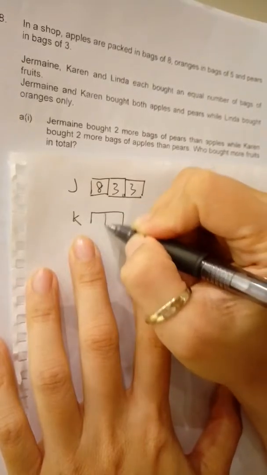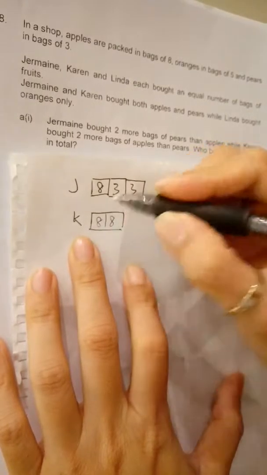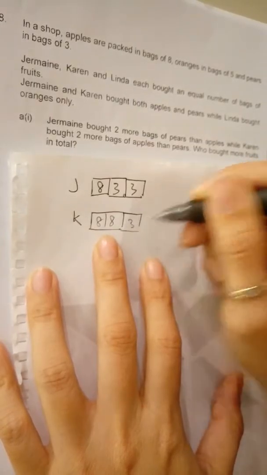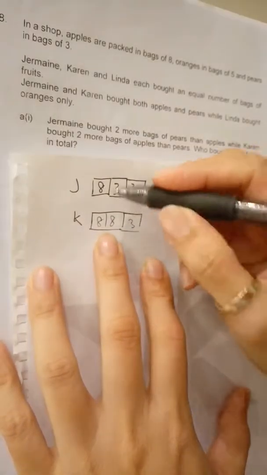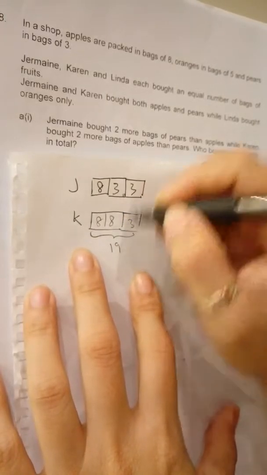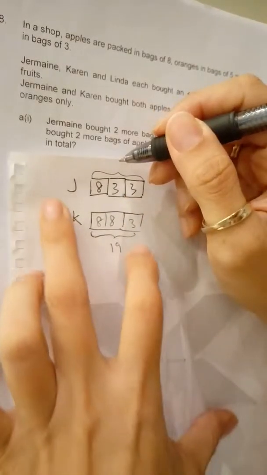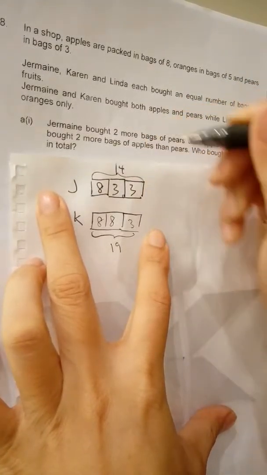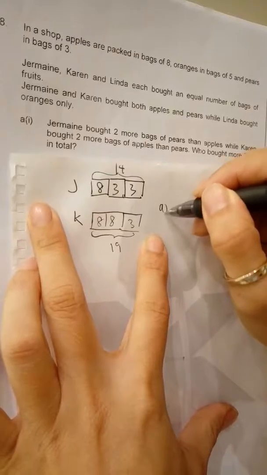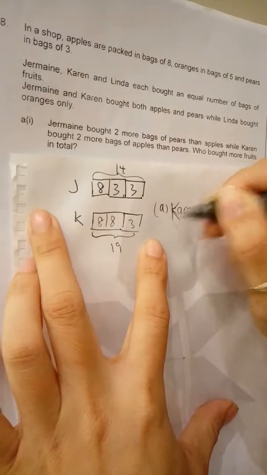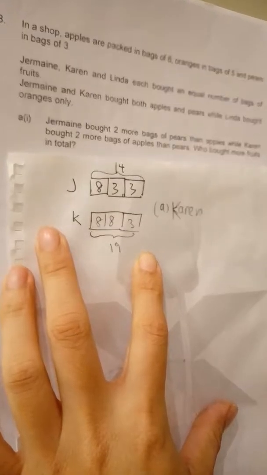So apple, she got 2, and pear, she got 1. They ask who got more? 16, 17, 18, 19, 14. So the answer: Karen.